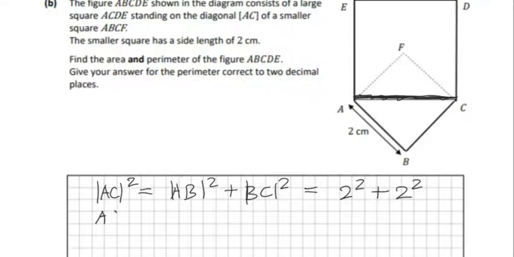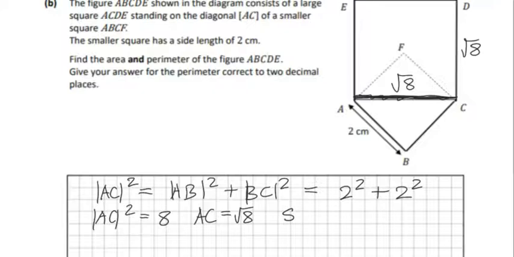So AC squared is equal to 8, and AC is equal to the square root of 8. Let's put that up there now. Square root of 8, square root of 8. So the area of the square is equal to the square root of 8 multiplied by the square root of 8, which is 8. So that's the square completed.